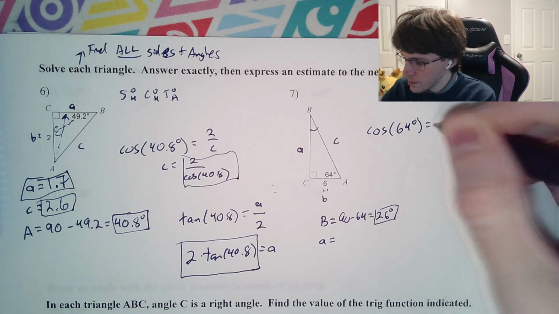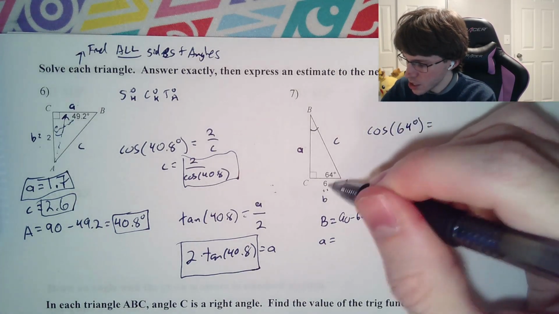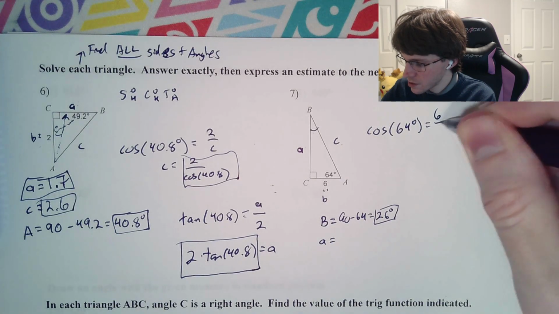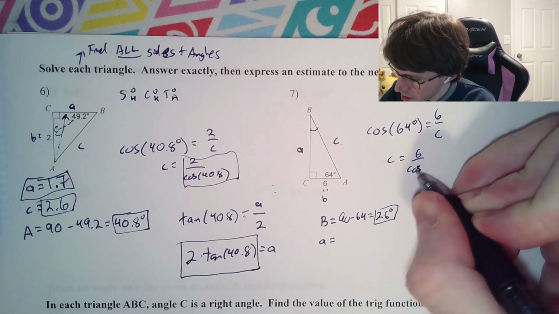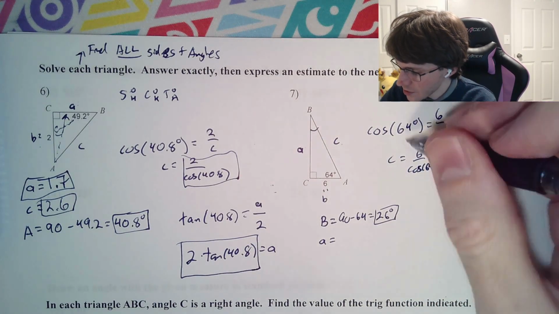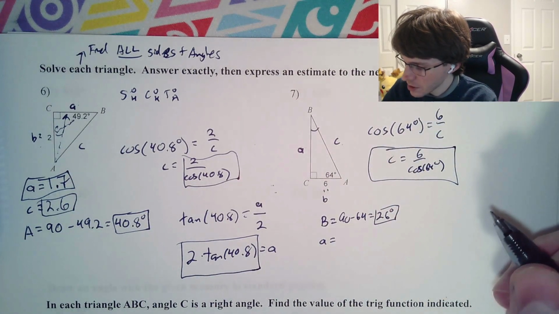I don't know. But the cosine of 64 is going to be the adjacent over the hypotenuse, which is 6 over the letter C. And therefore C is equal to 6 over the cosine of 64 degrees. Yet again, this is our exact answer. We're done with that part of the question.